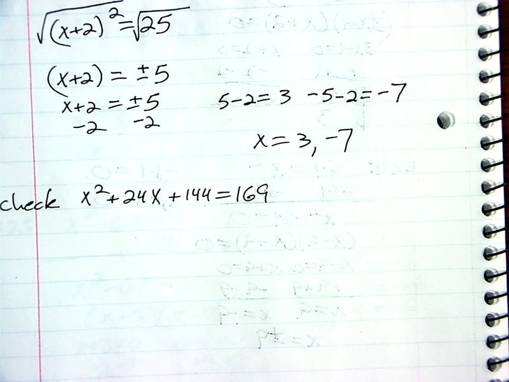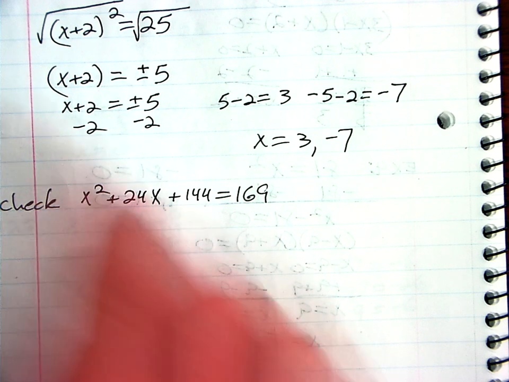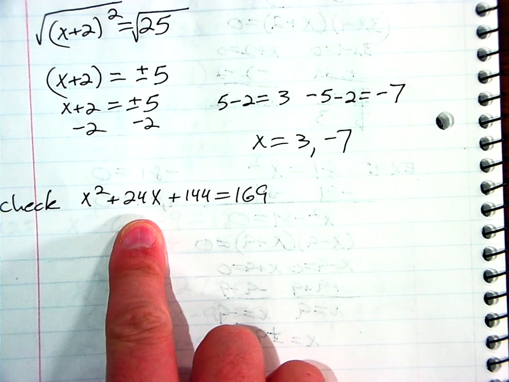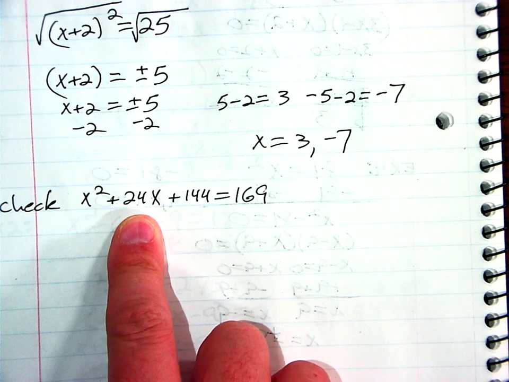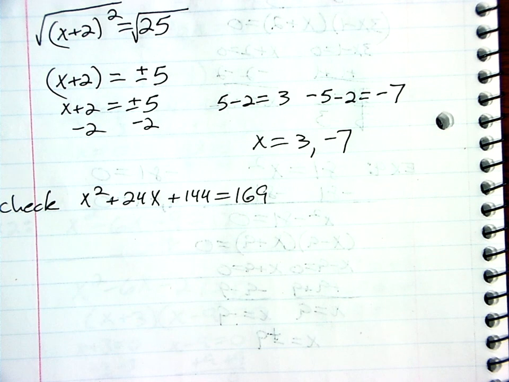All right. Middle number goes first. 24. We need factors of 144 that equal 24. What's the first factor of 144 that pops into your head? There's 12 plus 12 equal 24. All right, there you go. You just pretty much did it.